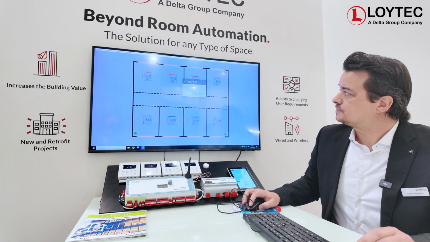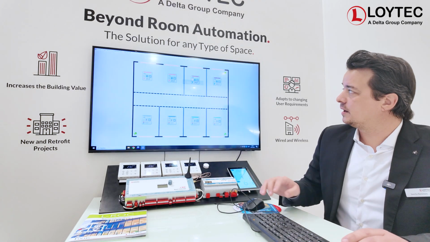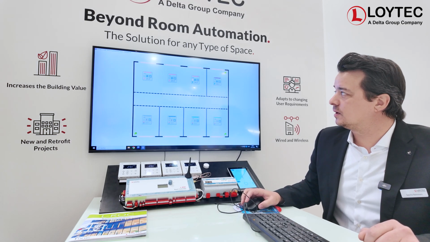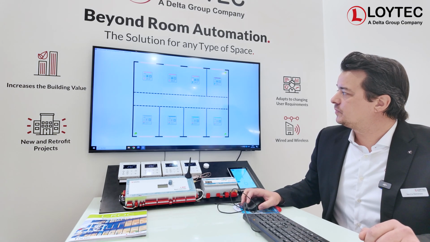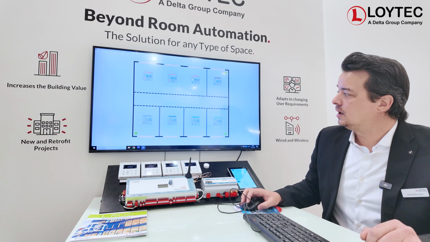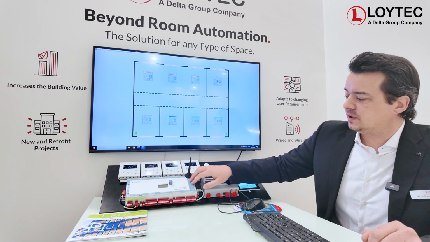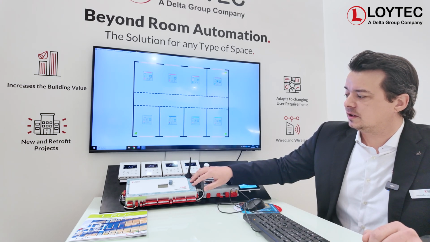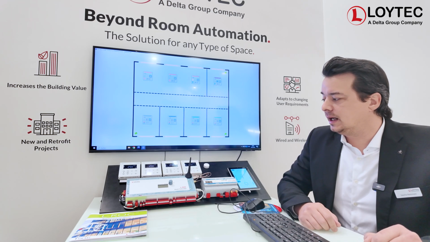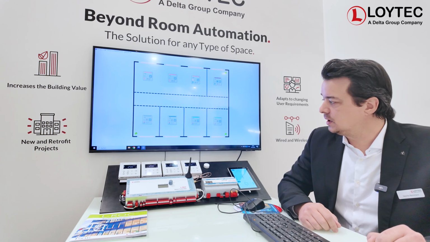Same you could do here, like this. So it can be done very easily by everyone during runtime. So you're very flexible and you can react to different user demands at any time. The controller that you see here, the LROC 400, is designed especially for office buildings and for these kind of applications. And it can handle up to 8 of those segments.